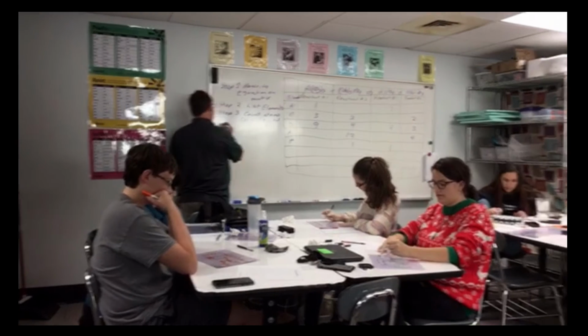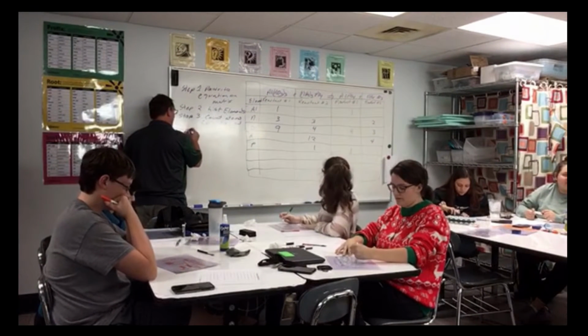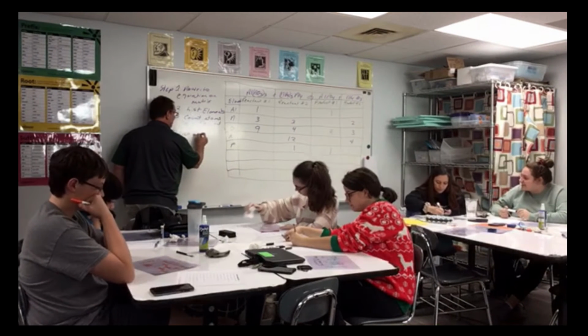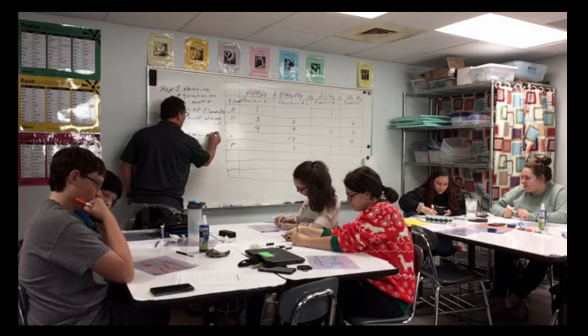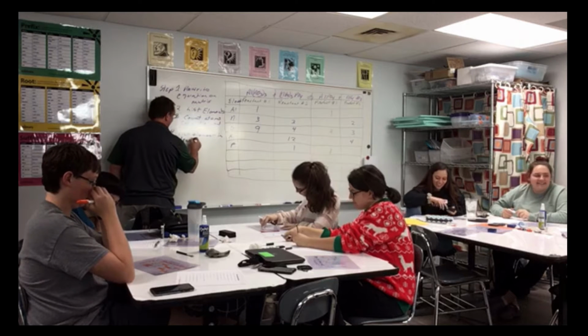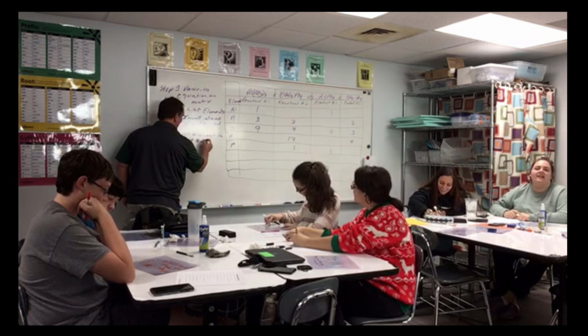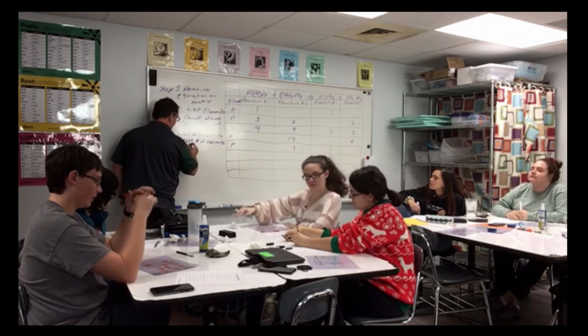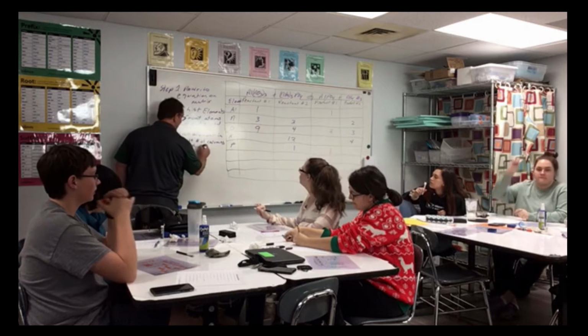Okay, step 4. Pick the element in the least number of columns with the greatest ratio.